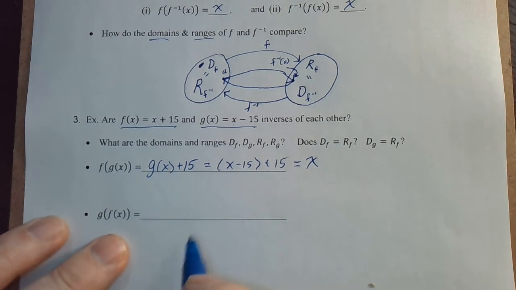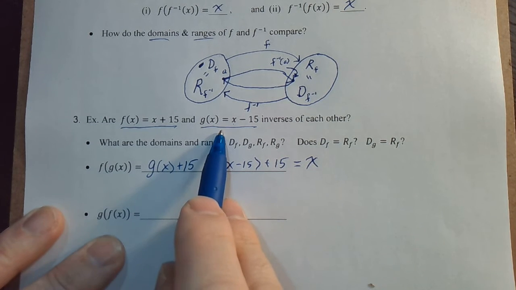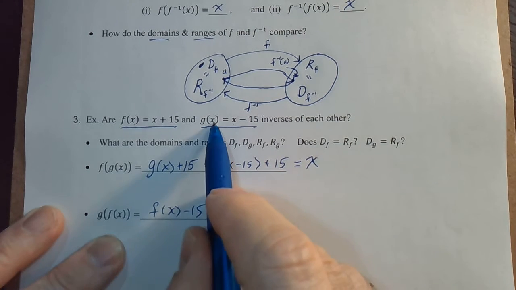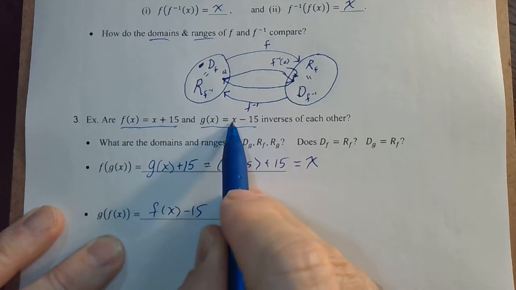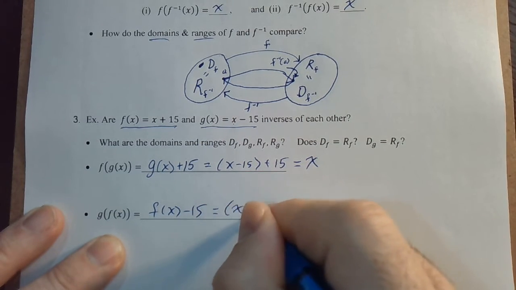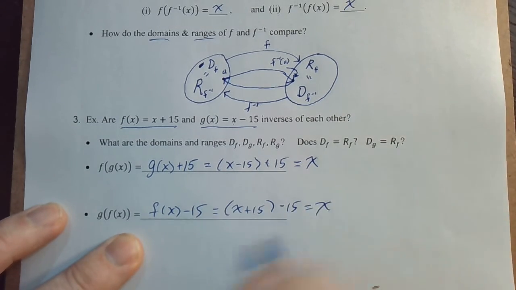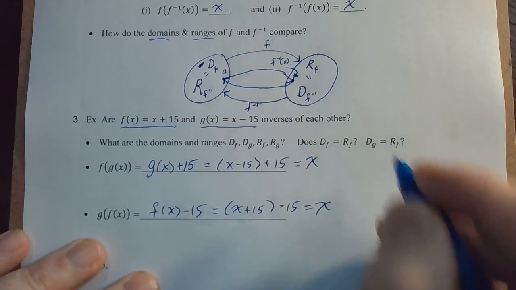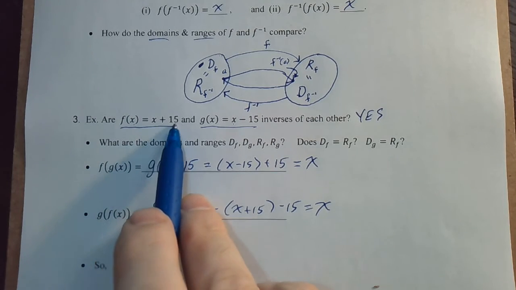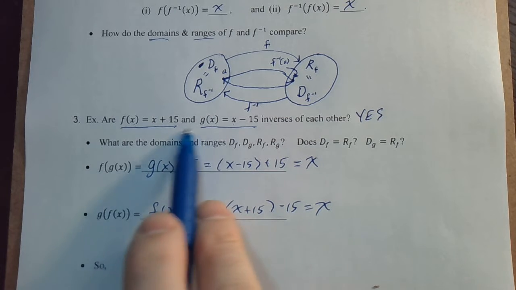And let's do it the other direction. If we plug f of x into g, that means we're going to get f of x minus 15. We're just replacing this x with f of x. And that gives us x plus 15, because that's f of x, minus 15, which is also x. So yes, indeed, they are inverse functions of each other. And as you might imagine, if I took x plus 100 and x minus 100, those would be inverses of each other as well.